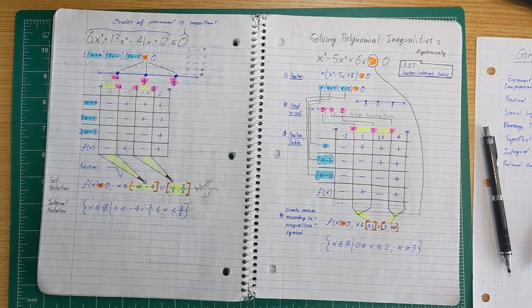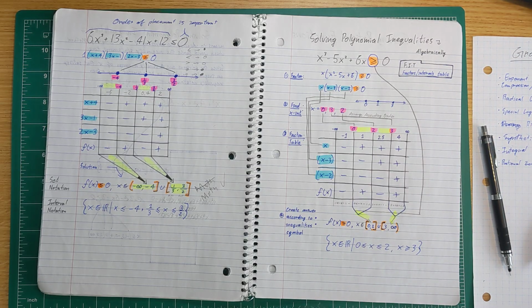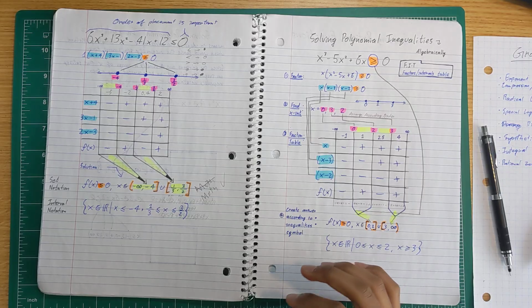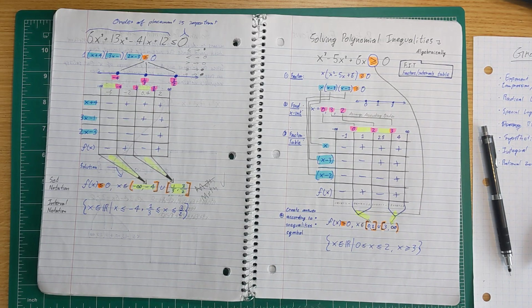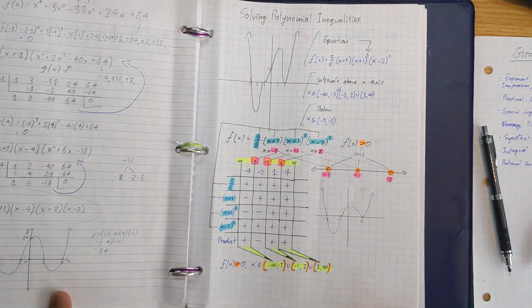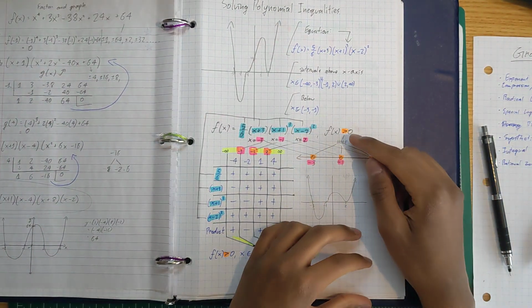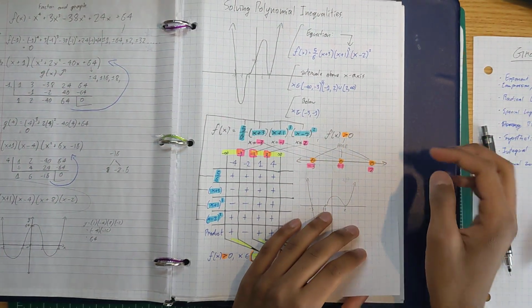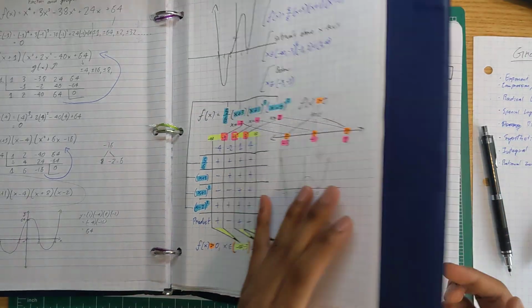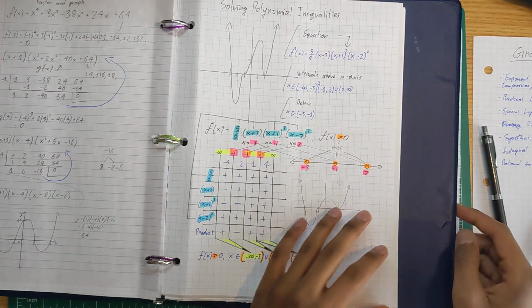Okay, so my phone and my brain started overheating, so I had to take a much longer break. But I'm back. I think when my phone automatically stopped recording, I was searching for a polynomial inequality with a sign that's greater than or less than. It does not have the equal to sign.